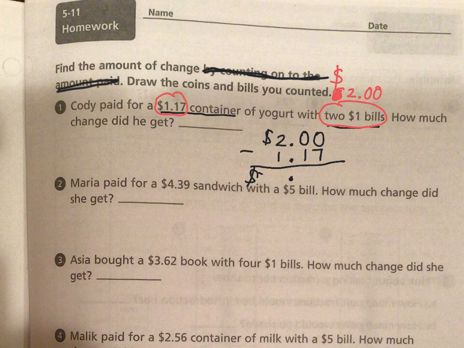Can I do 0 take away 7? Bigger on the bottom? No, I cannot. Go over next door, nothing there. So I go to the 2, cross it out, put a 1. Then I come over and I make a 10 and a 9 and a 10, just like regular subtracting. So now I'm ready to subtract. 10 take away 7 is 3, 9 take away 1 is 8. There's my decimal point right where it should be. And then 1 take away 1 is 0.